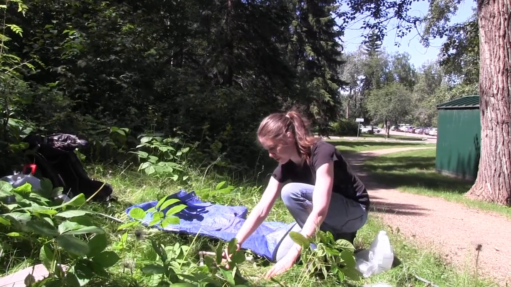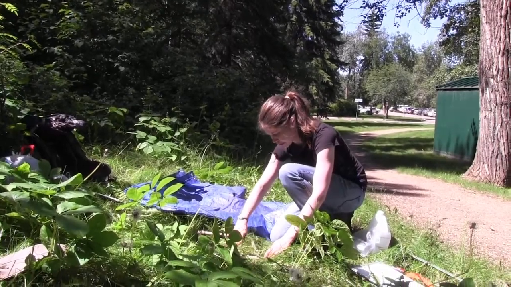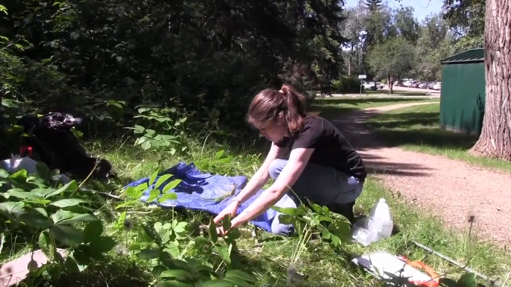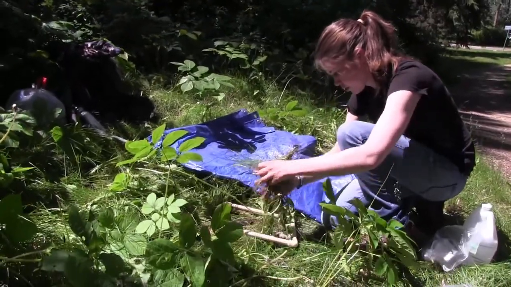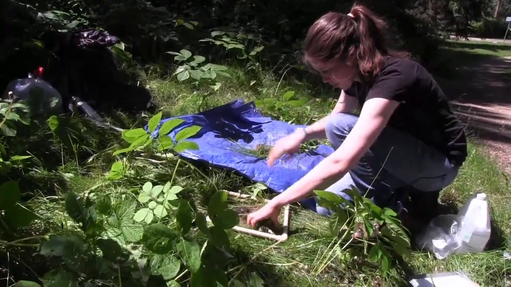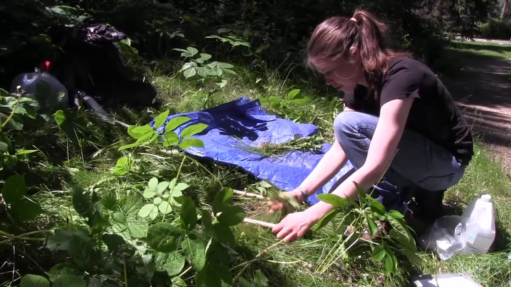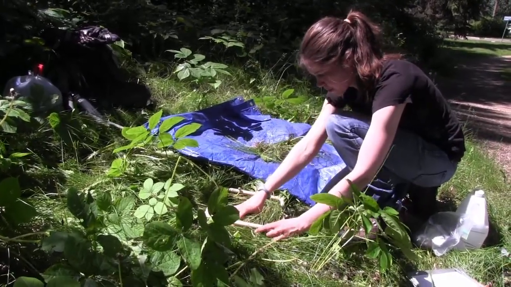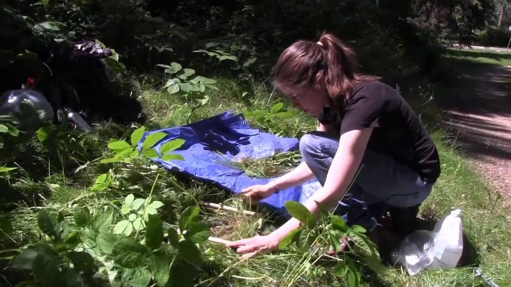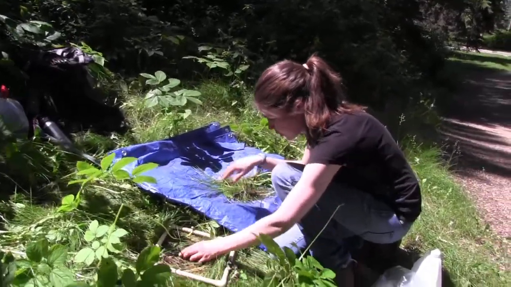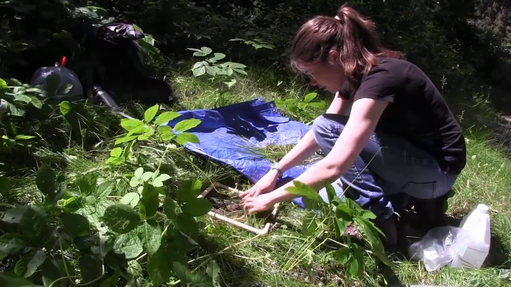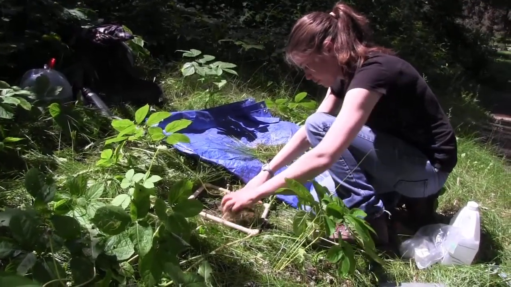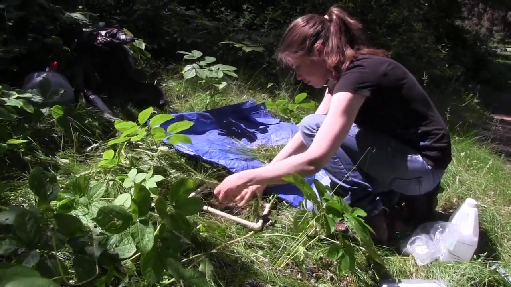Typically I'd remove the loose leaf litter and vegetation from the plot first, and put it on this tarp so that I can sort through it to double check that there are no earthworms present. If there were a lot of leaves, then this sorting could be quite time consuming, and there probably would be quite a few earthworms in the leaf litter.